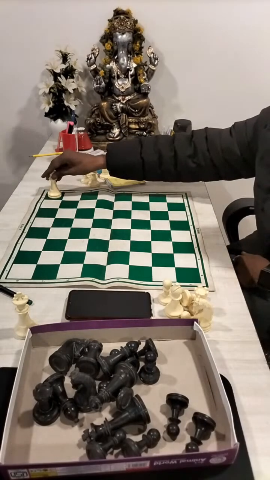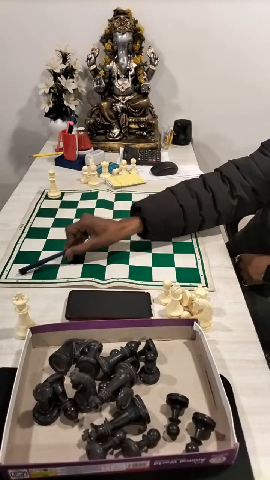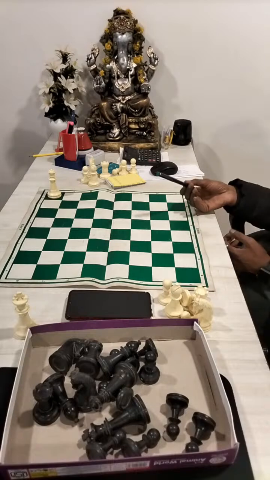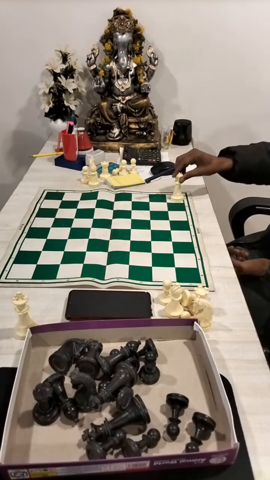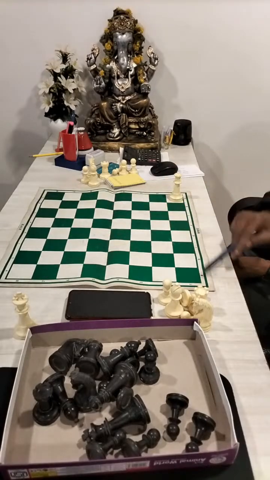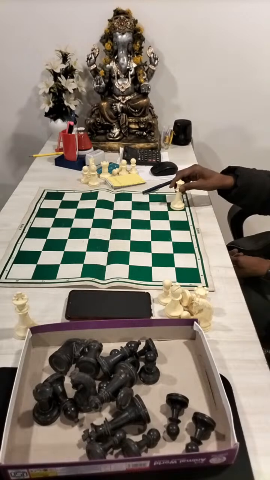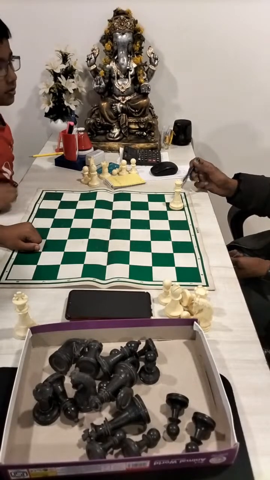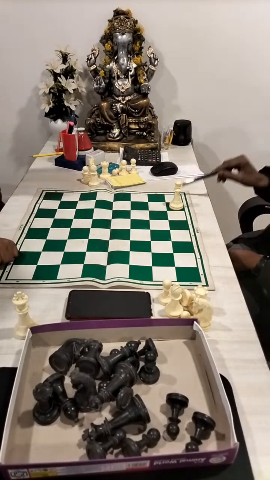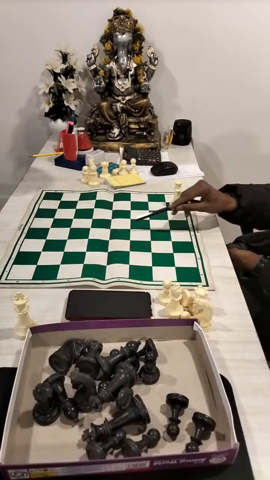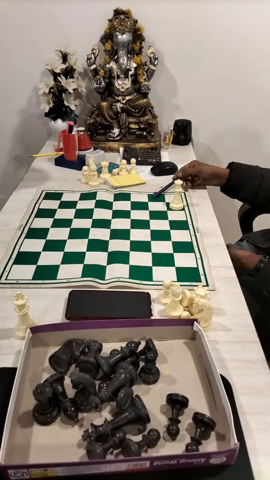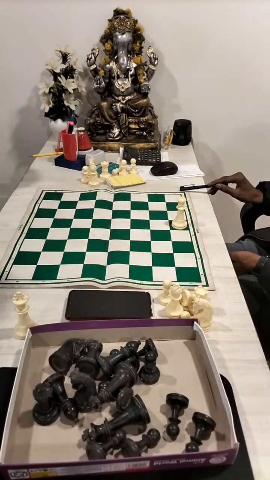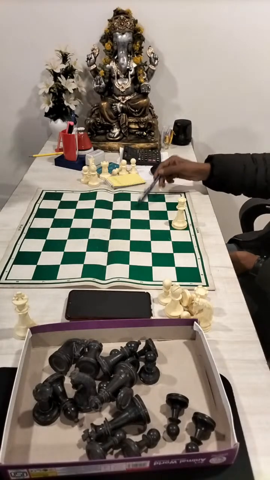The queen is here. 21. We count 7, 7, 7. 21. 7 threes are 21. When the queen is here, 7, 7, 7, 21. Queen is here, 7, 7, 7, 21. See, this is 7, 14, 15, 16, 17, 18, 19, 20, 21. When it is here, easily 7 and 7, 14, 15, 16, 17, 18, 19, 20, 21.